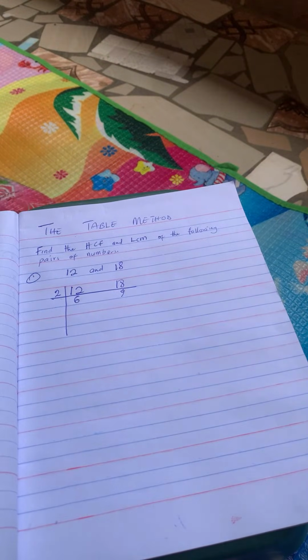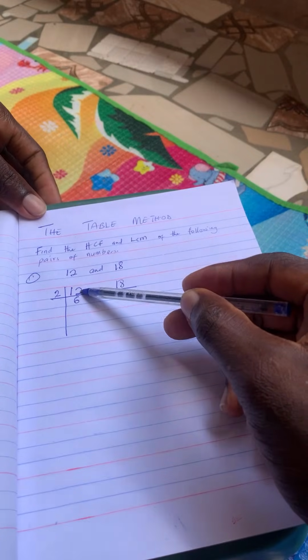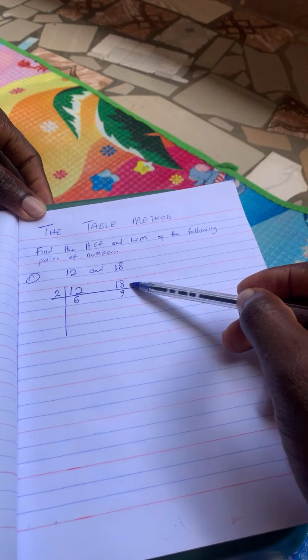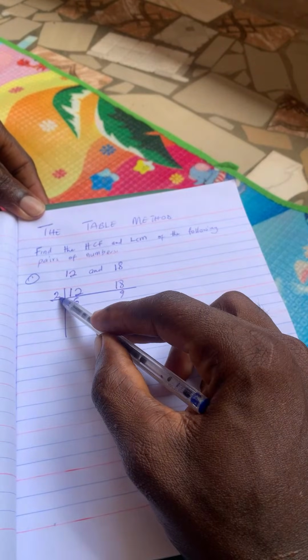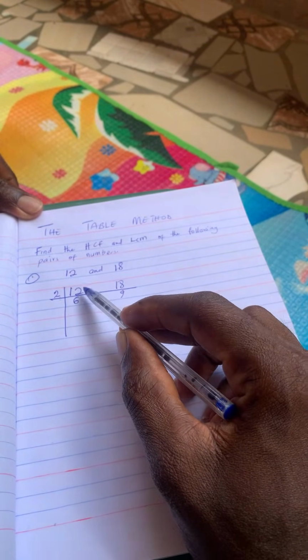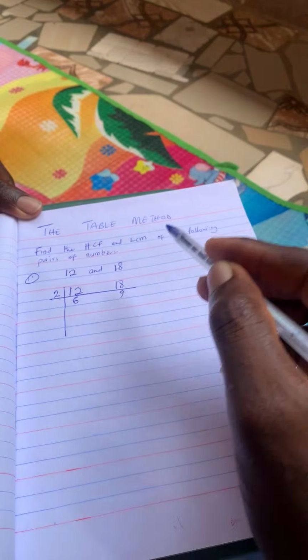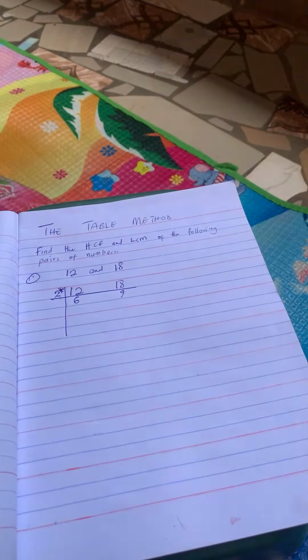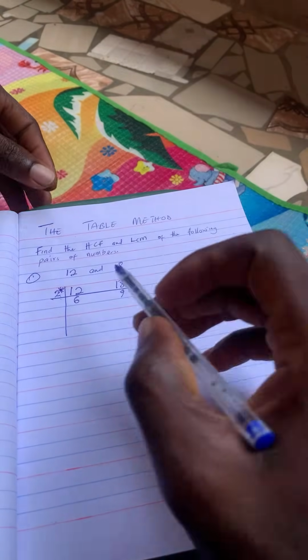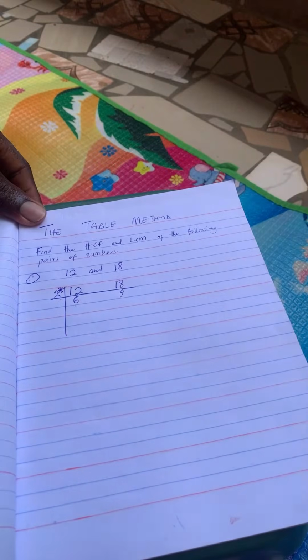Okay. Since 2 has been able to divide both 12 and 18, we are going to put asterisks on the 2 because it has been able to divide both 12 and 18. So we put asterisks on 2. Now we have 6 and 9. Which one can divide 6 and or 9?